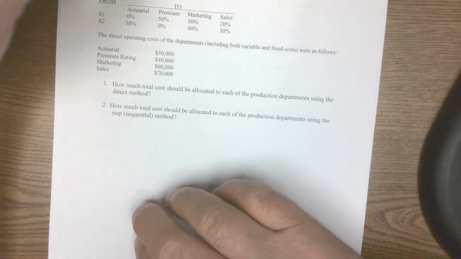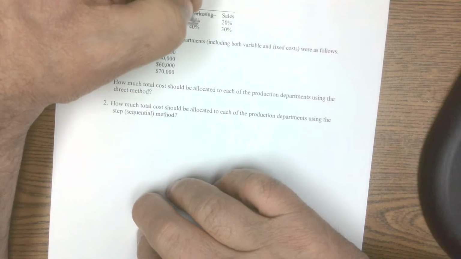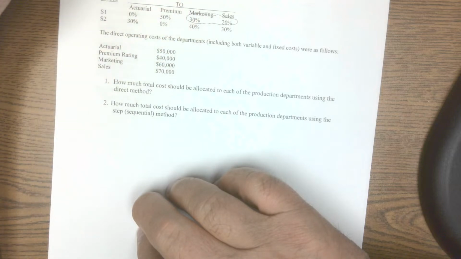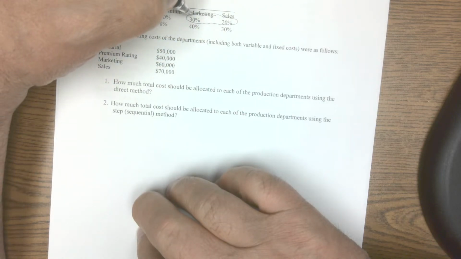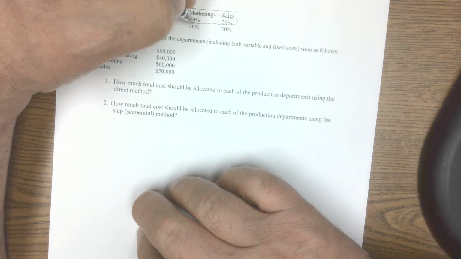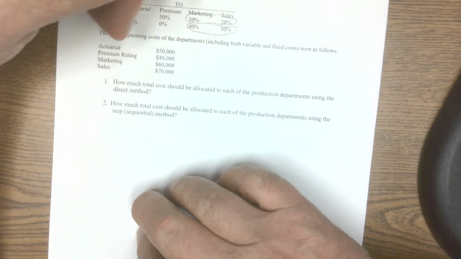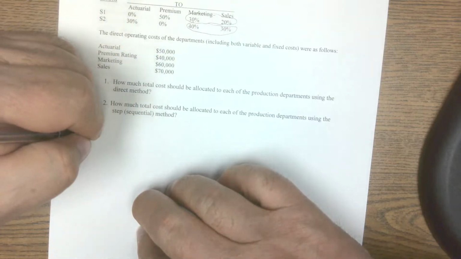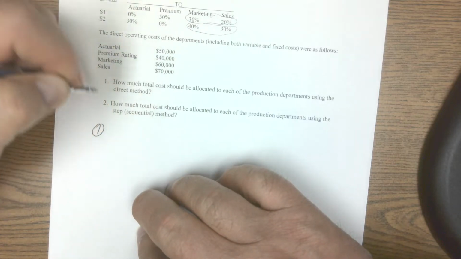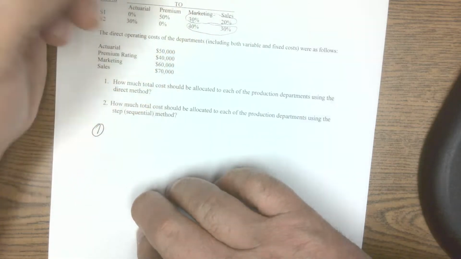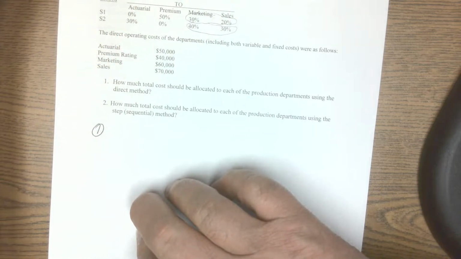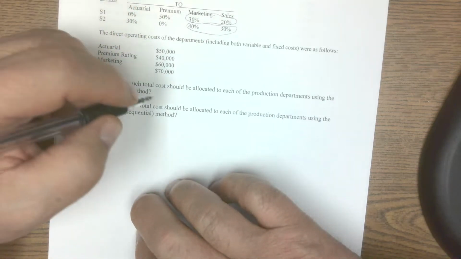Okay, so using the direct method, we've got 30 and 20 for S1, which is actuarial. And we've got 40 and 30. Remember, with the direct method, we don't pay any attention to those. So with number one, 30 and 20 is 60 and 40% of the total.